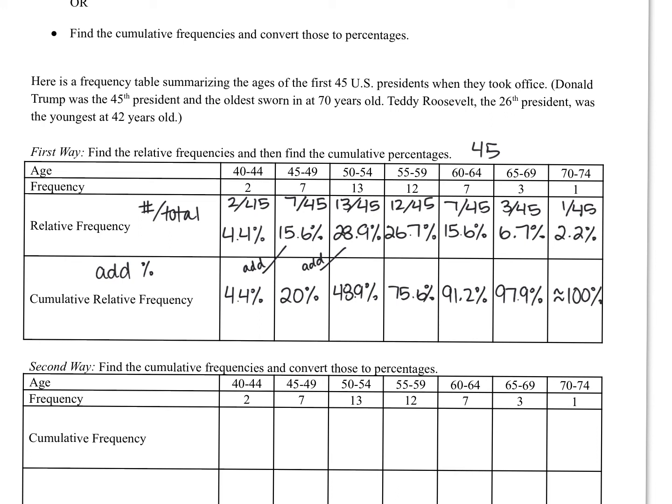And so you can see some big jumps. We know that most of the presidents are between 40 and 59 because 75% of the data happens there. And then there's a fairly decent jump from the 55 to the 60 to 64, and then not a lot of change from the last. There's not a lot of presidents that are over 64 when they take office.